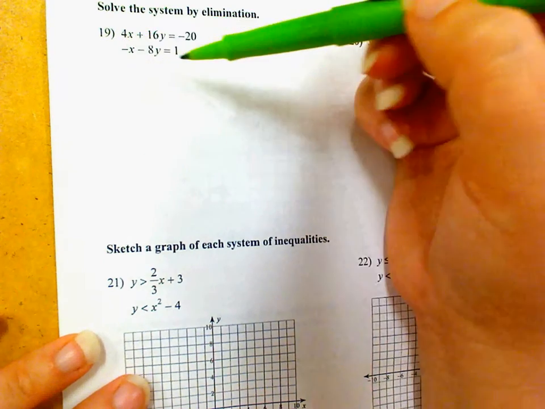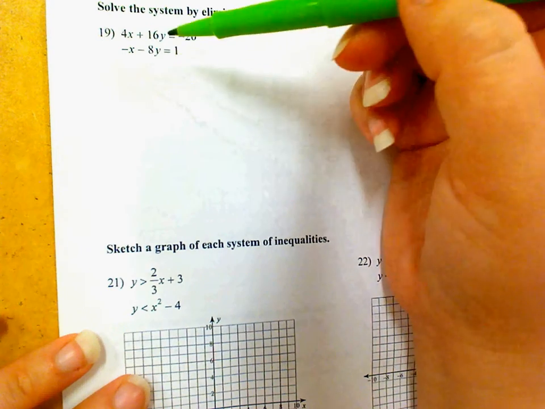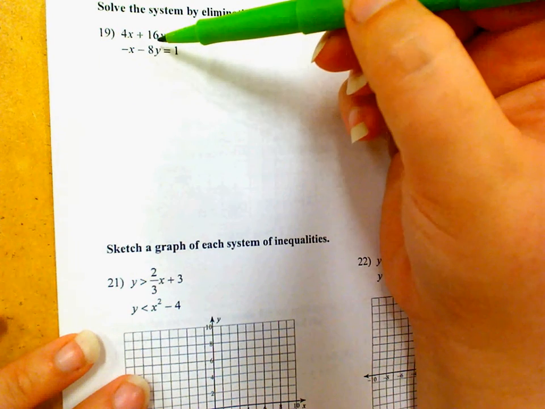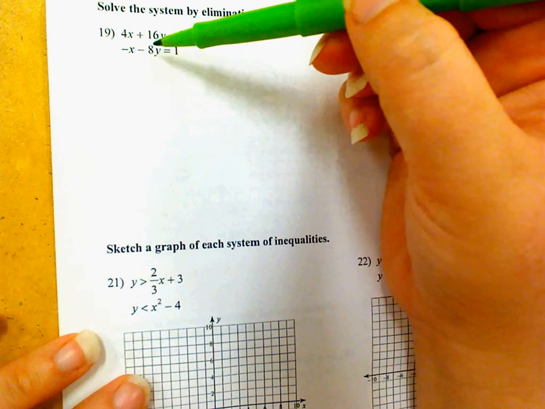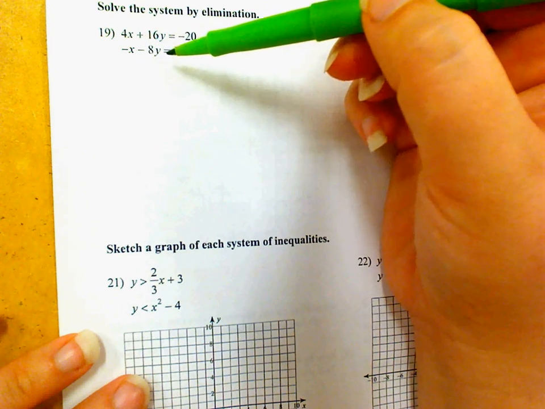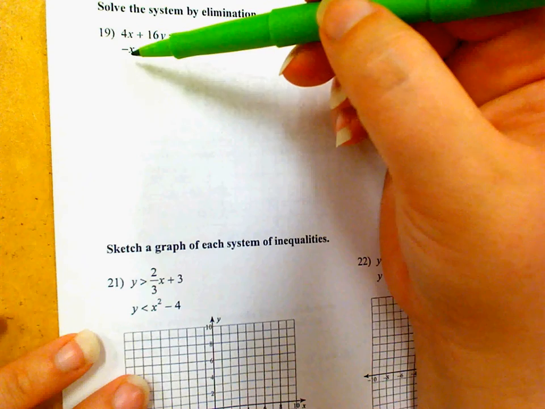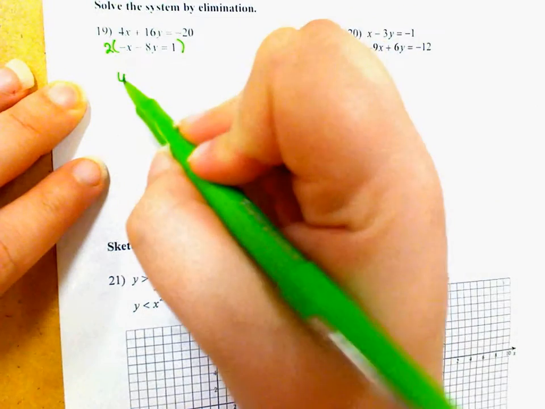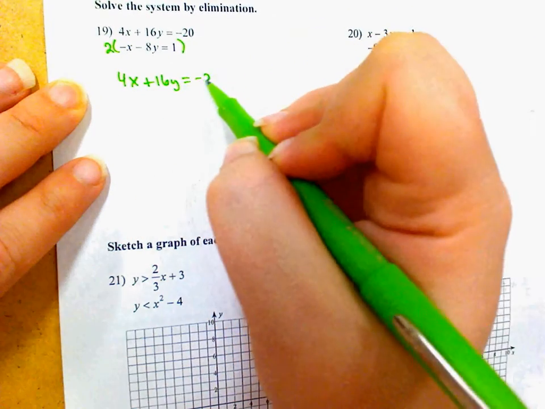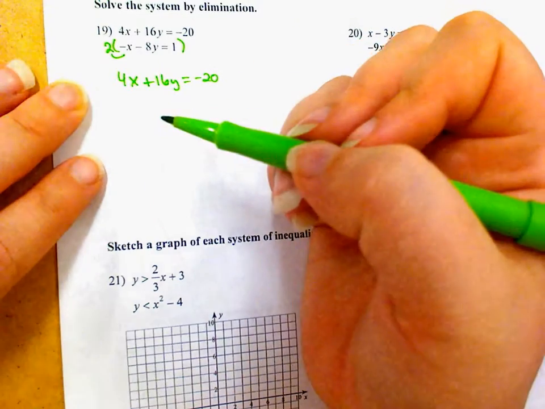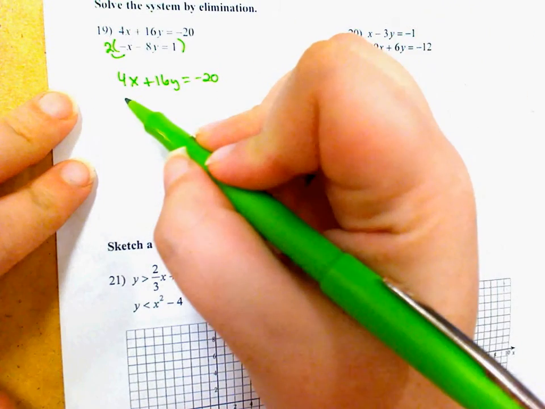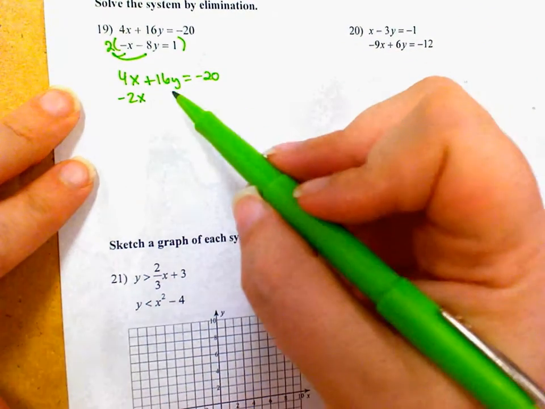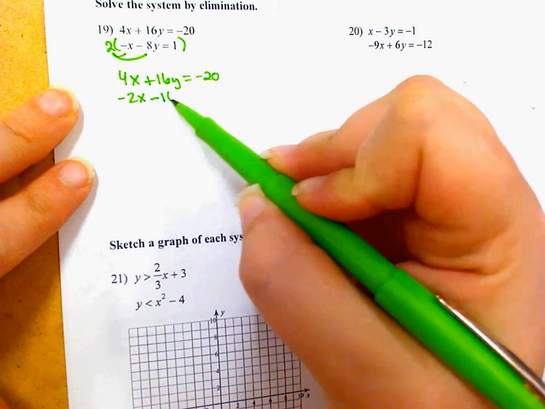Okay, if you multiply it by 2, then you get a negative 16 and a positive 16, right? Did anybody else decide to multiply by 4? If you multiply by 4, you would cancel those two out, right? I'm okay with multiplying by 2, though. So I've got 4x plus 16y equals a negative 20. And now, what's 2 times negative x? Negative 2x. What's 2 times negative 8y? Negative 16y, that's kind of the point, right? What's 2 times 1? 2. Now we add the two equations.